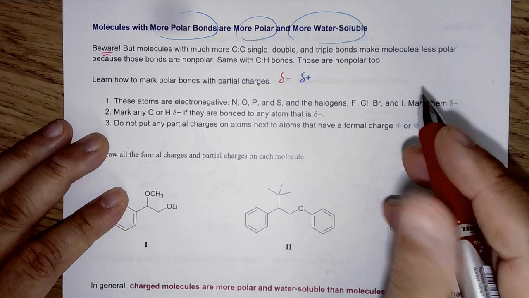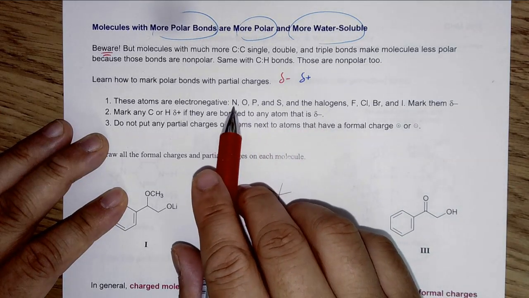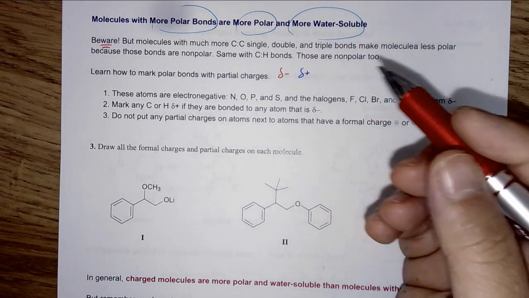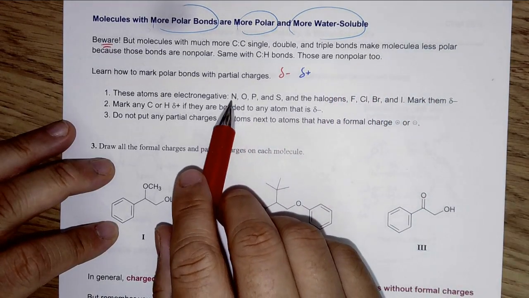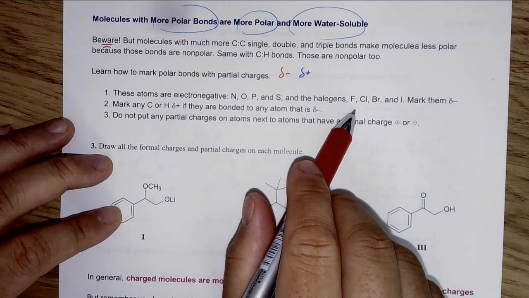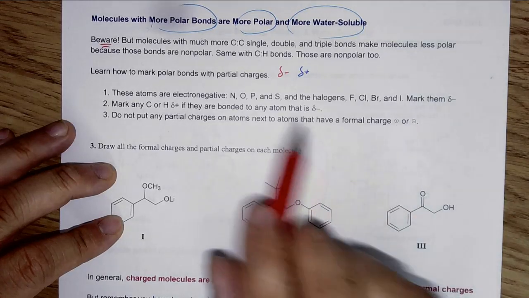Again, the one exception I can think of is if you have nitrogen attached to nitrogen. Well, there's no imbalance there because they're both nitrogen. But typically, any of these atoms will be bonded to a carbon, most likely. So put your partial negative on these atoms.